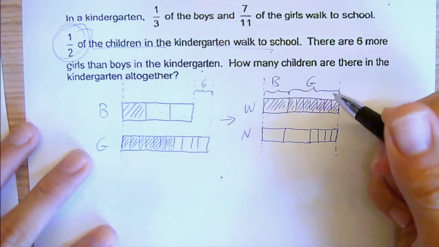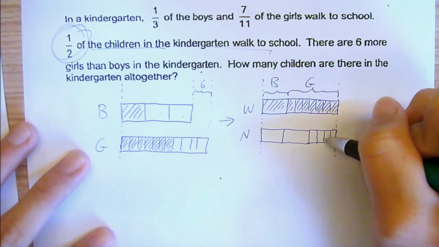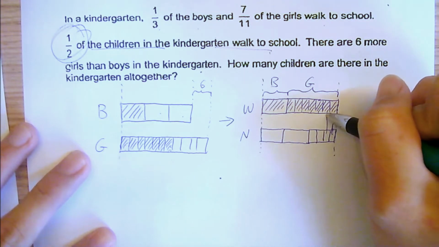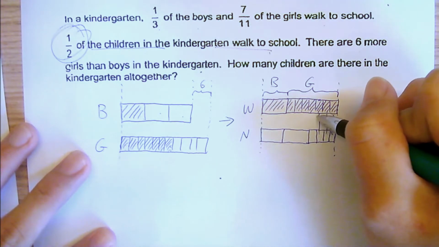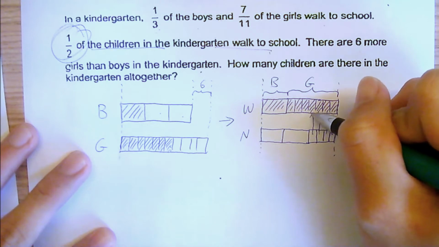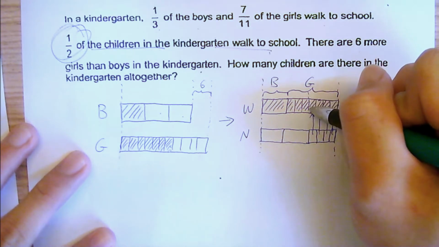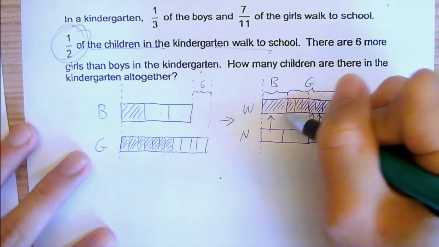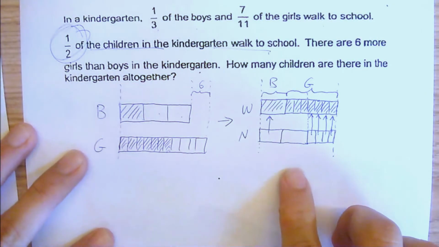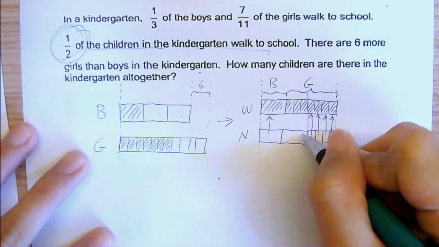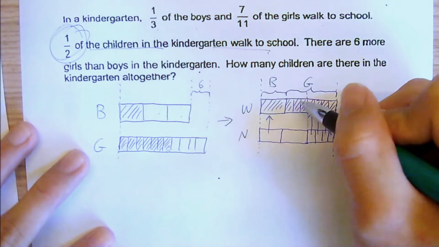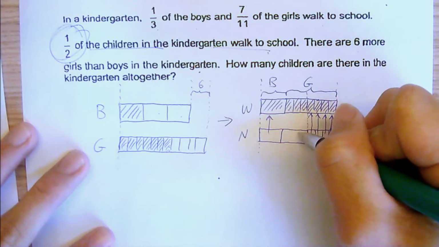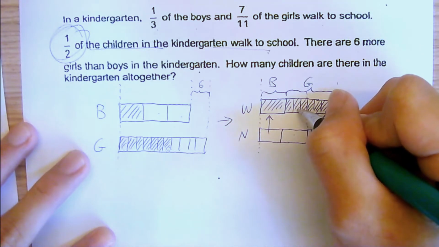Now, do you realize that I'm going to do a comparison right now? This one is the same as this. This is the same as this. So I can draw a dotted line here. Now, this model tells me that 1 bar of boys is equivalent to 1, 2, 3 bars of girls. So 1 bar of boys is equal to 3 bars of girls.